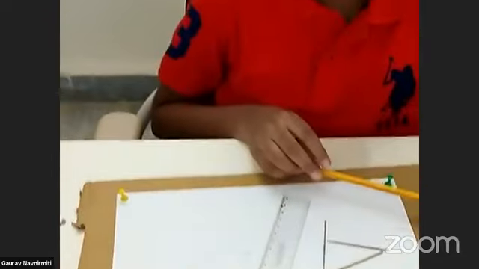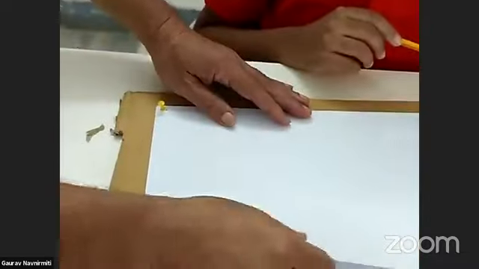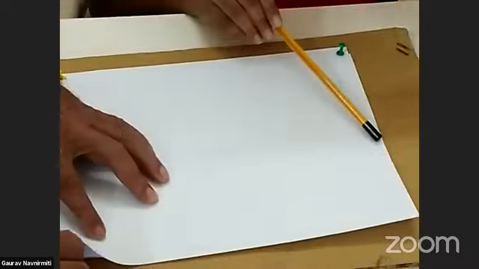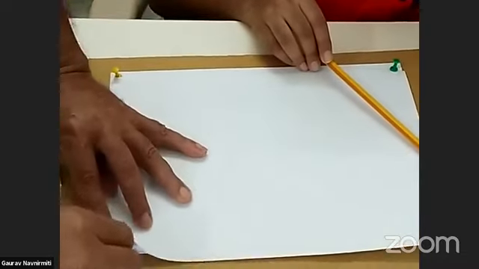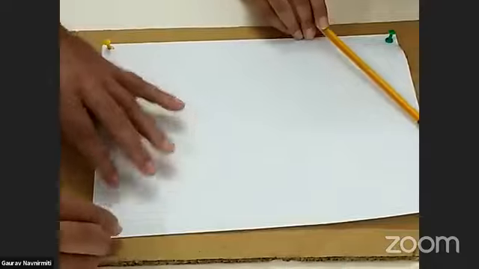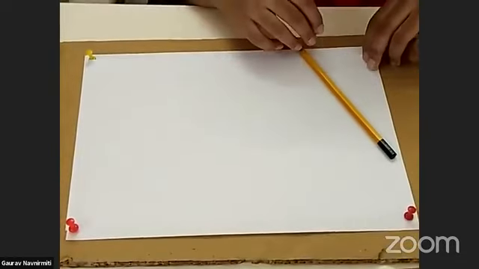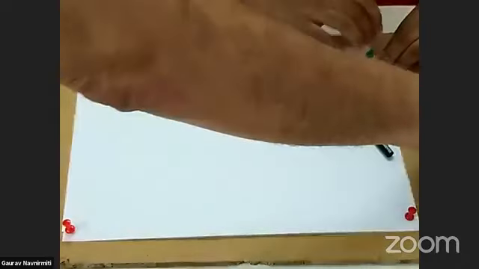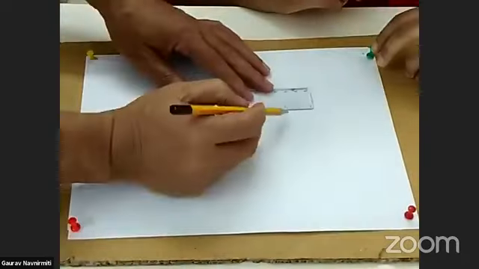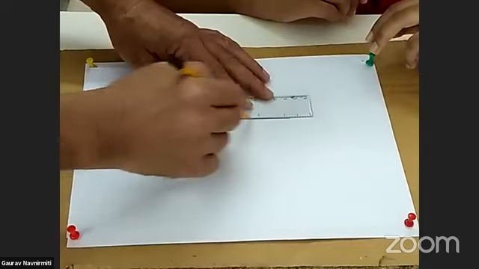Now let us make a rhombus a little more accurately. Okay, so we'll keep the sheet here. Yeah, keep that. So what is a rhombus? A rhombus is a... take that as the base.